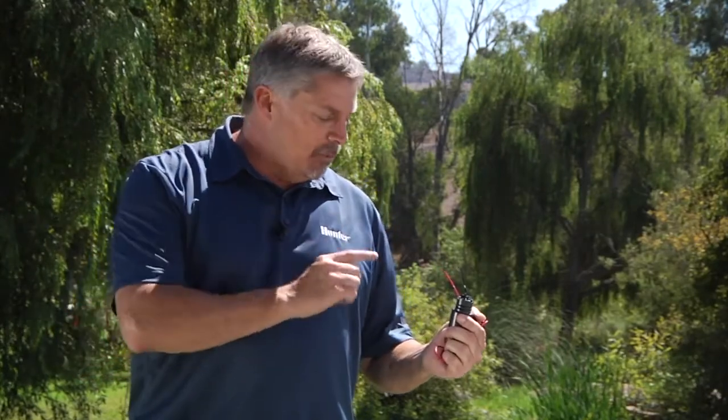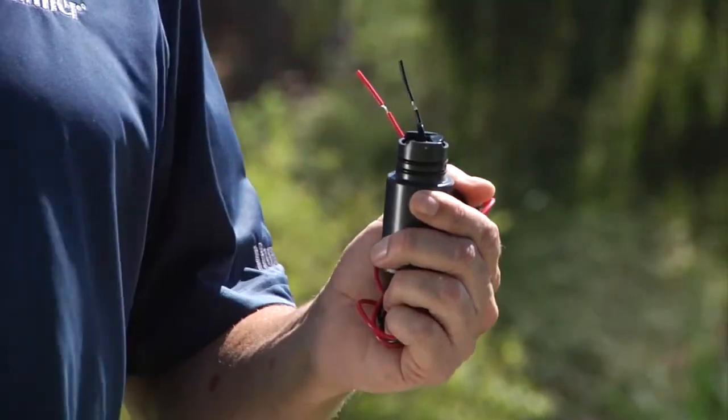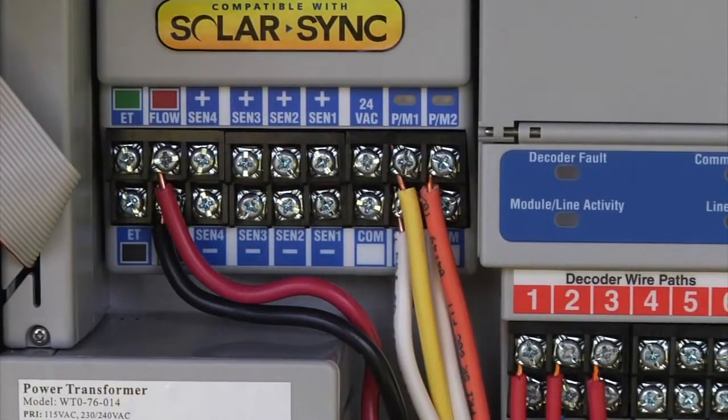When installing a Hunter FlowSync sensor, remember to observe polarity. The sensor has 2 wires, one red and one black. When running wires from the flow sensor to the controller, even though you will be extending the wires, be sure to observe which wire is coming from the red wire and connect it to the red terminal marked flow.